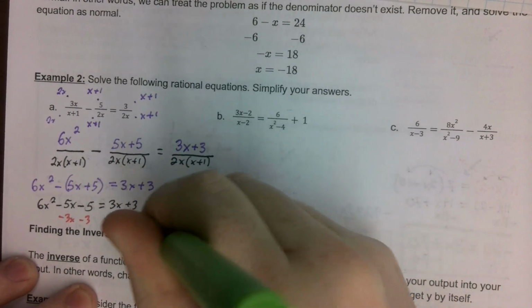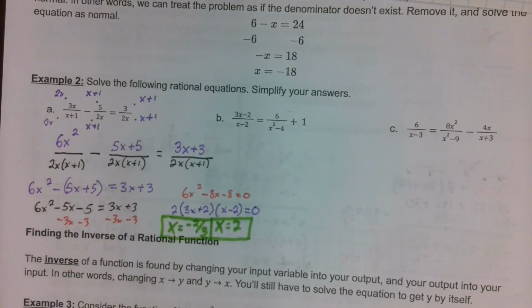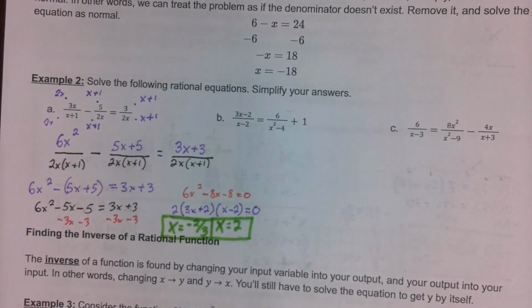I'm going to solve the next problem on another sheet of paper just because it's going to be a little bit more lengthy and I don't want to try and cram it all into one space here.